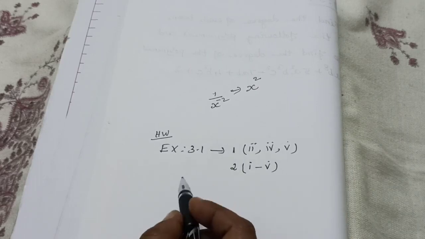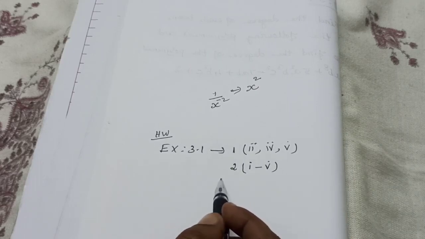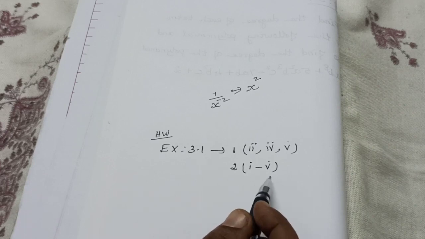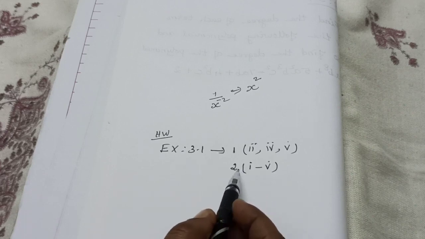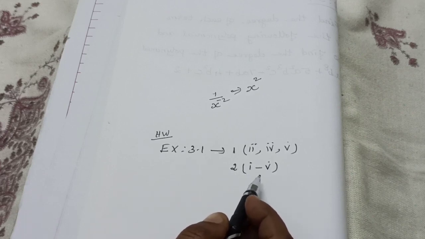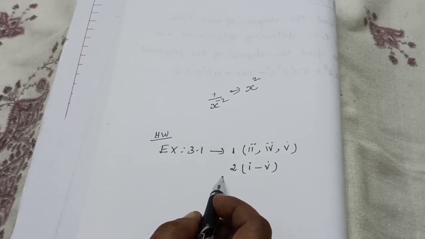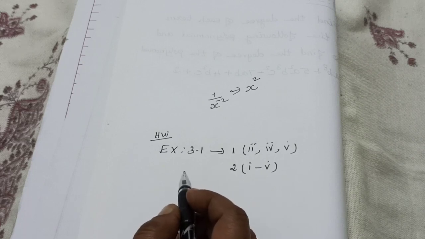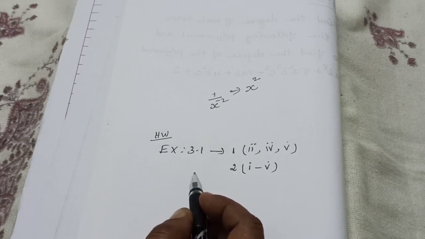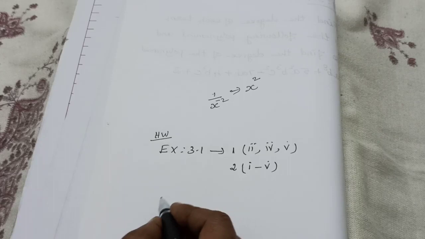Okay, second one, write the coefficient of x square and x. Then from the given expression, what's the coefficient? You should write it. Can you write? What are the coefficients?